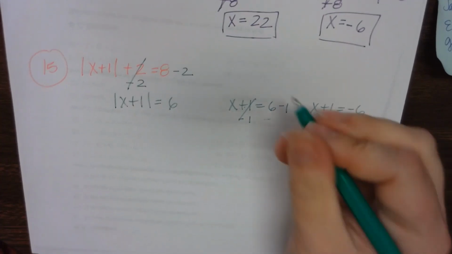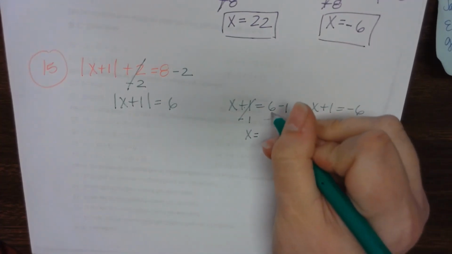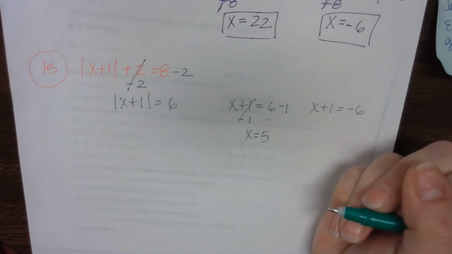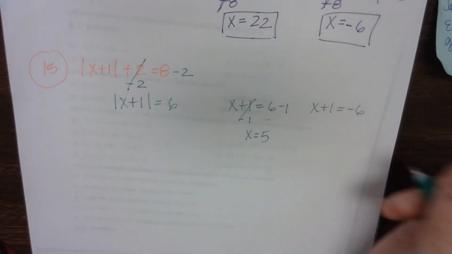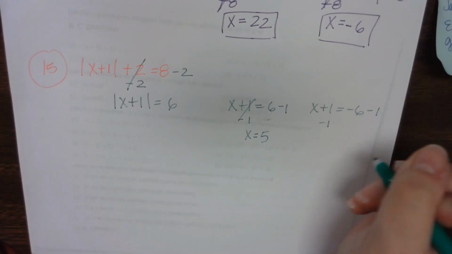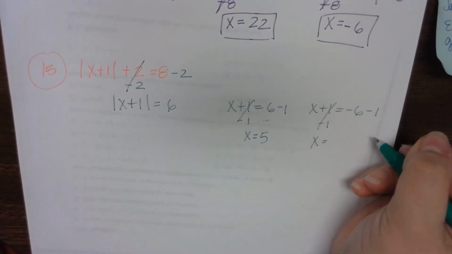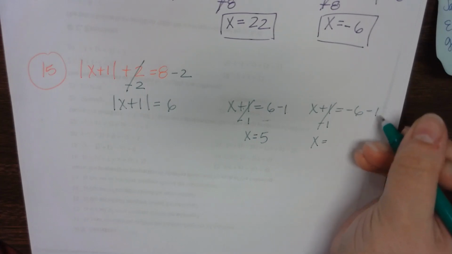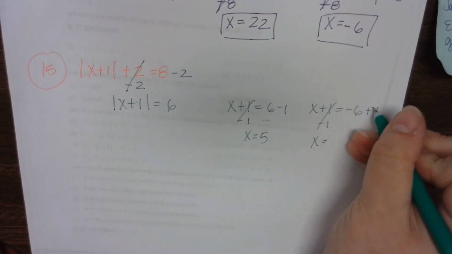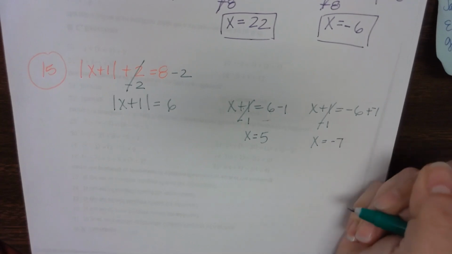Leaving me with x is equal to 6 minus 1, which is 5. On this side, I'm going to go ahead and subtract again. Cancel. x is equal to negative 6 minus 1. Remember, we will keep change there, and we'll have negative 7.